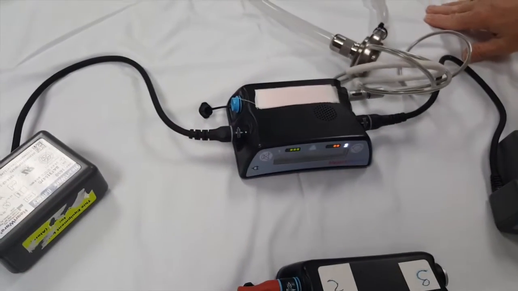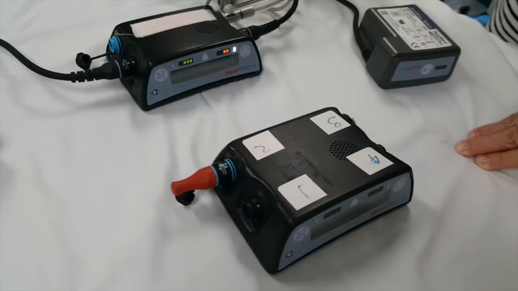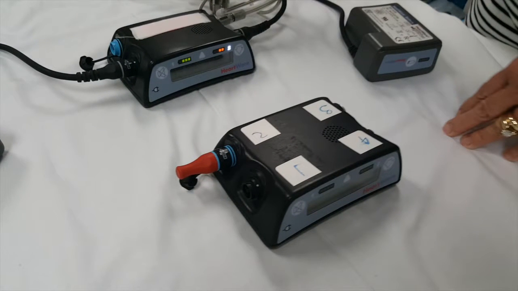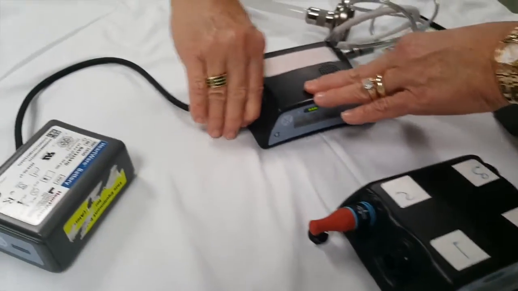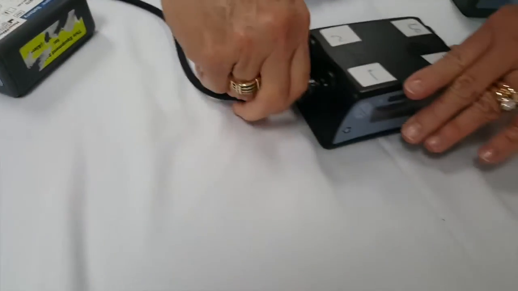The steps to changing the control box should be followed in order. Make sure you have all your equipment lined up and ready. The patient's VAD will temporarily shut off when you switch control boxes, so you want to do this as quickly as possible. First, connect the new control box to one of the batteries.